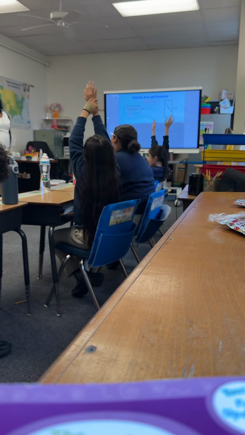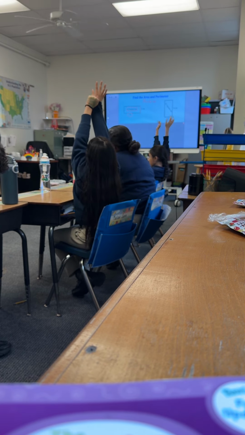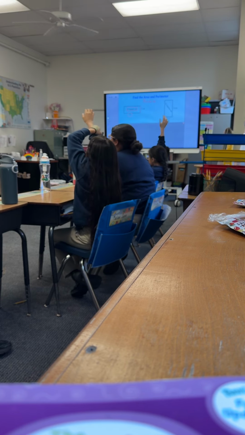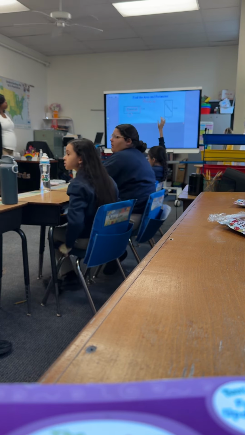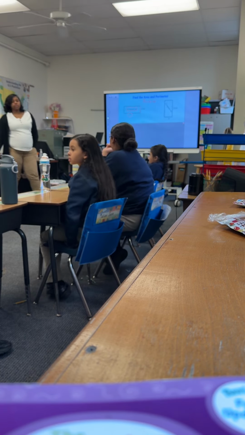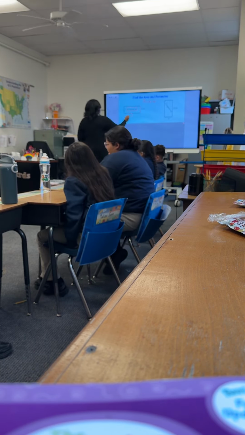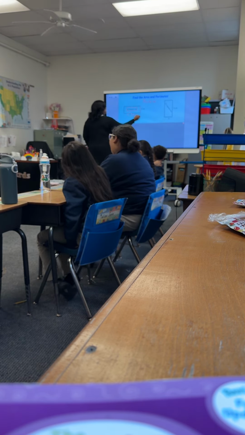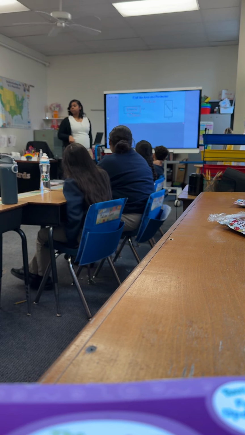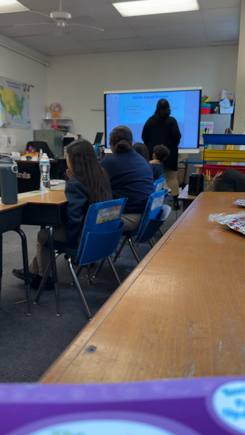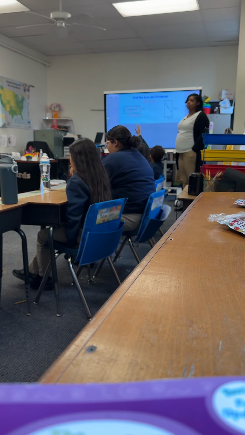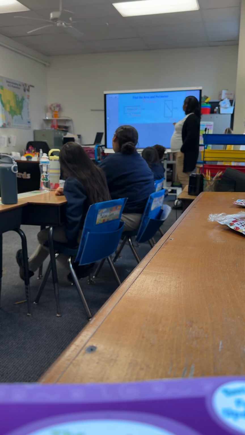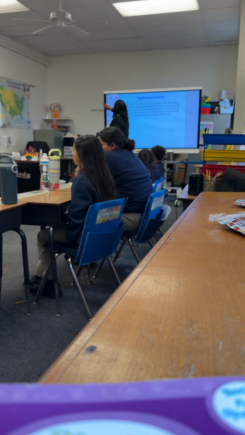What number times 2 gives us 12? 2 times what number? Dylan? 6. 2 times 6 gives us 12. So 6 what is our missing side? Centimeters. Does anyone know that side just by looking at it? The area is still 12, but now the length has changed to 4. Royal? 3 centimeters. Good.